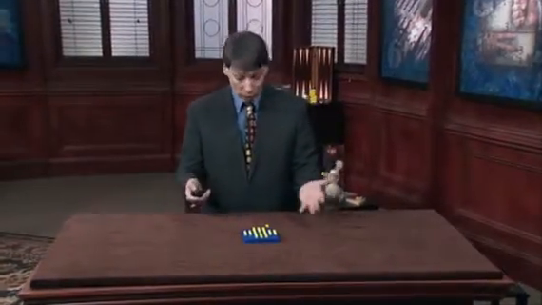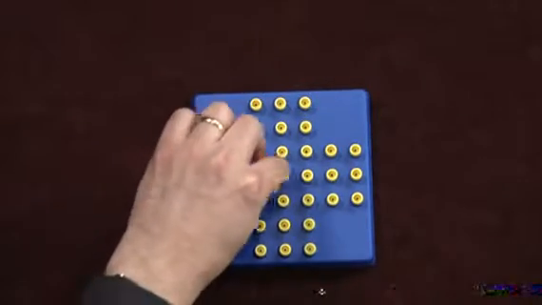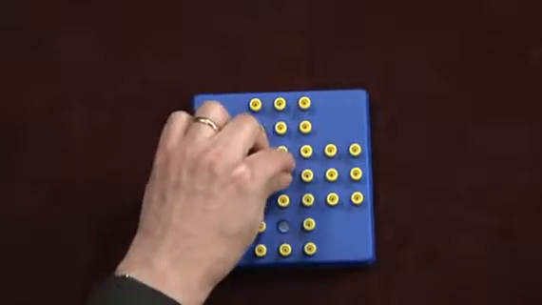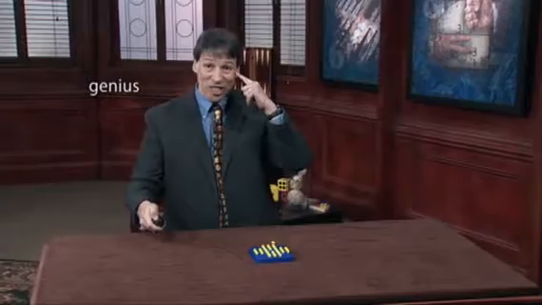For example, in this puzzle, our first move can either be a horizontal jump, like this, or it could be a vertical jump, like that. The goal of the puzzle is to jump your pieces in such a way that all you're left with at the end is one piece, preferably in the middle of the board. In fact, one puzzle maker says that if you can end up with one piece, you are outstanding. And if it's in the middle of the board, then you are a genius.